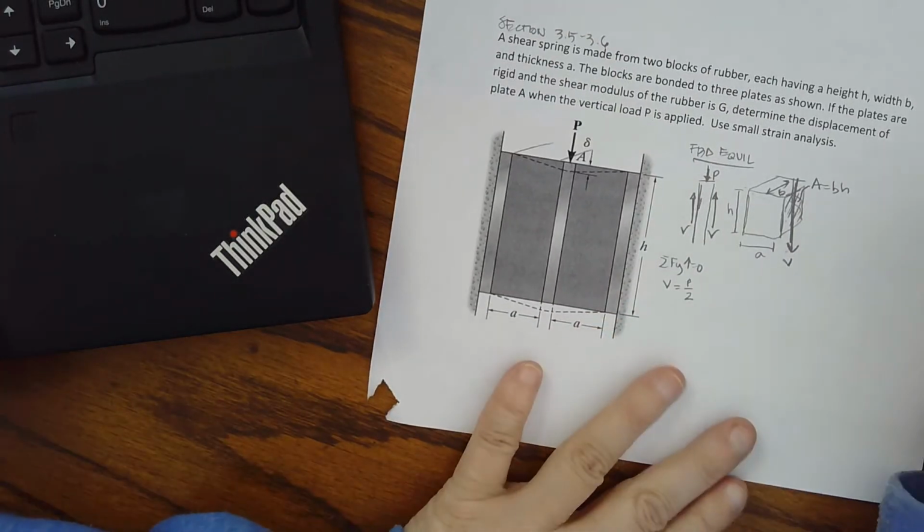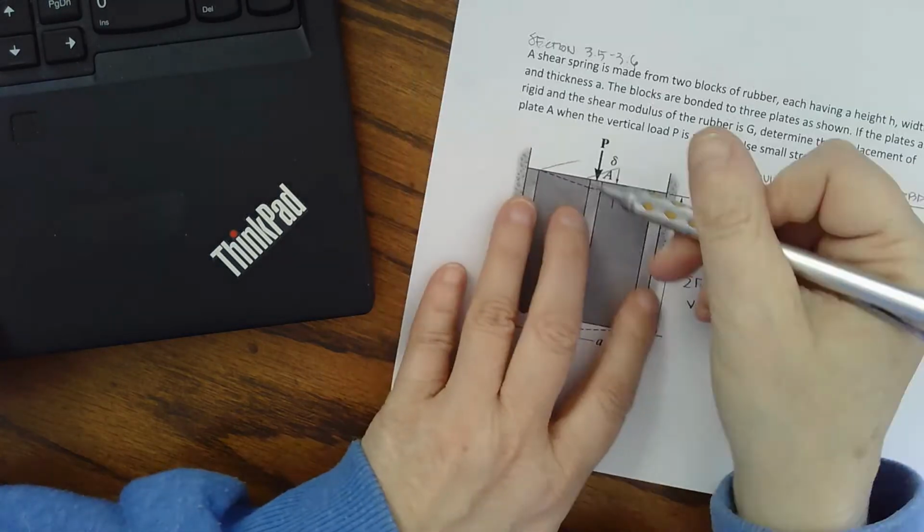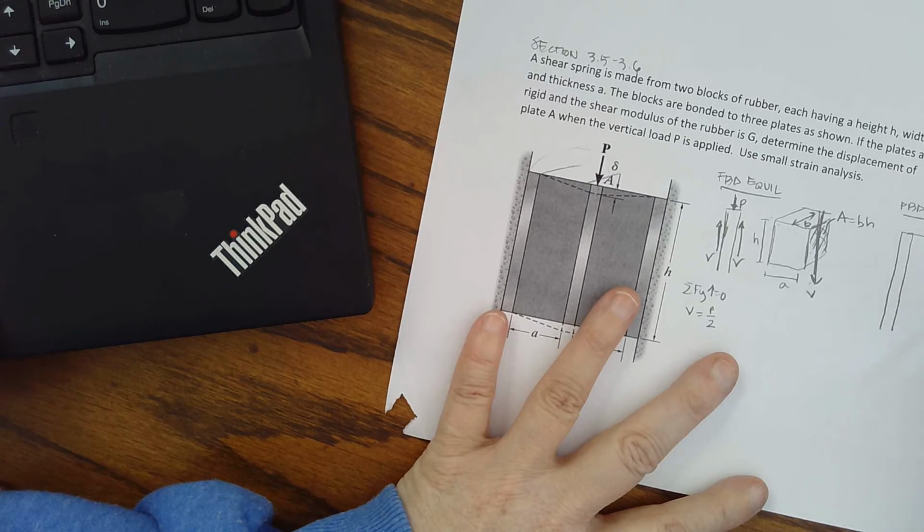Now if I look at my free body diagram of deformation, if I continue to look at this side, here's my plate. Here is the very left plate. Here is that rubber piece that we're looking at. Here is the middle plate.